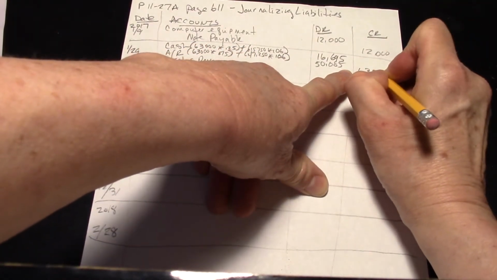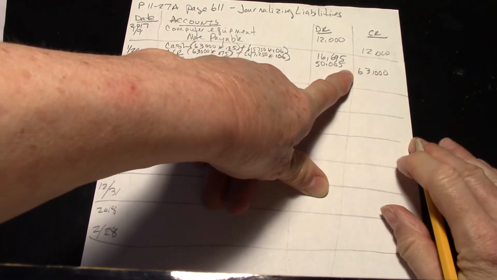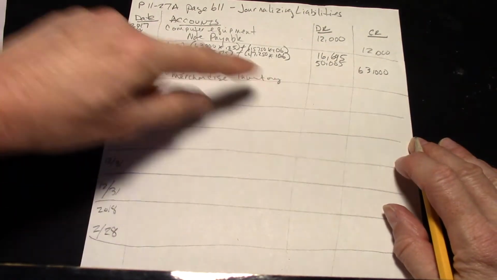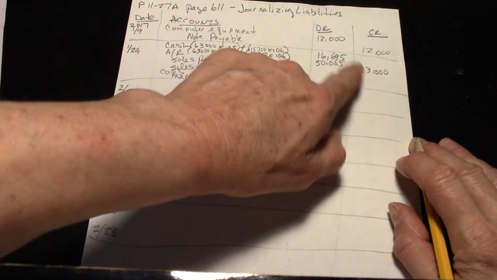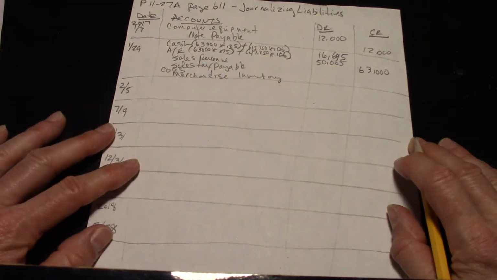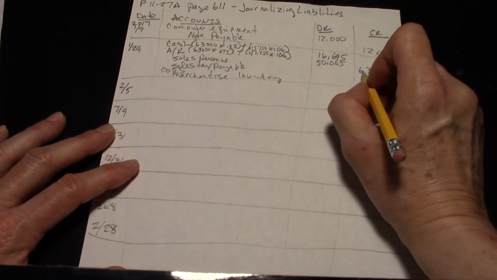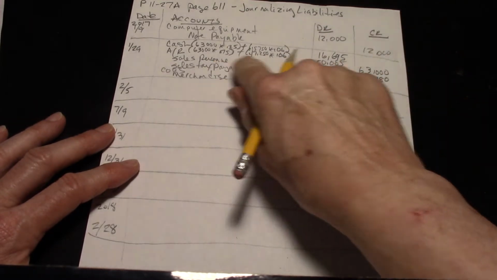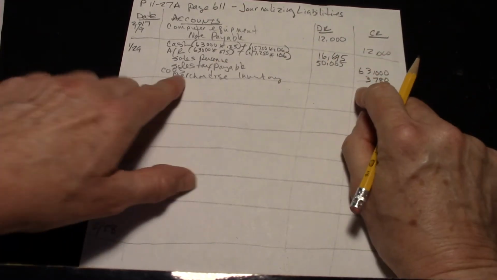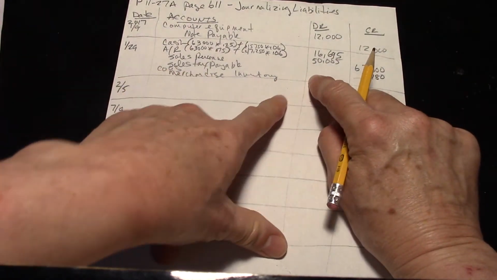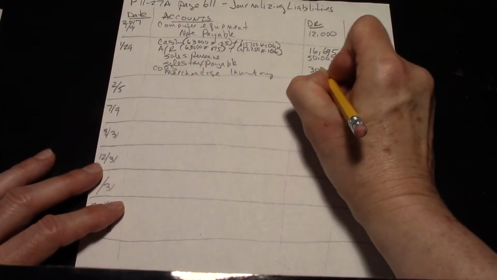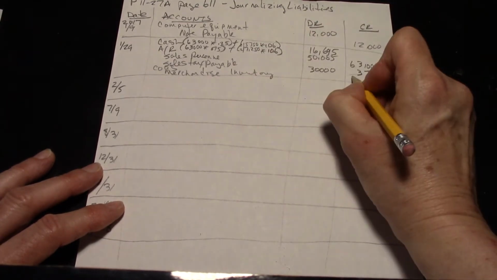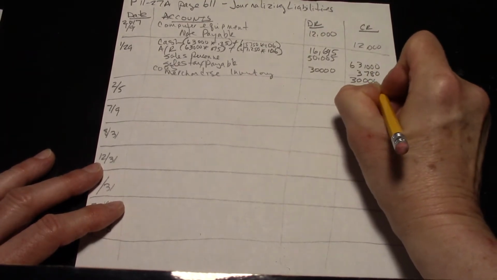The difference between these and 63,000 is 3,780, and that's my sales tax payable. Cost of goods sold, what did I say it was? Oh yeah, I told you it was 30. So cost of goods sold is 30,000, and merchandise inventory 30,000.